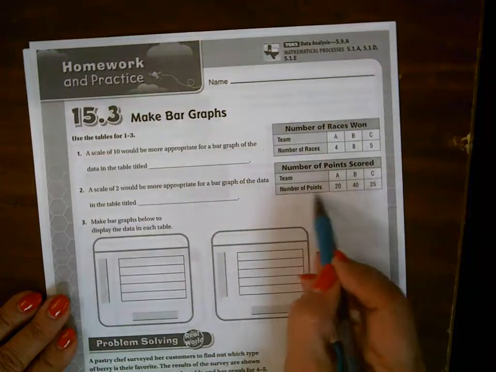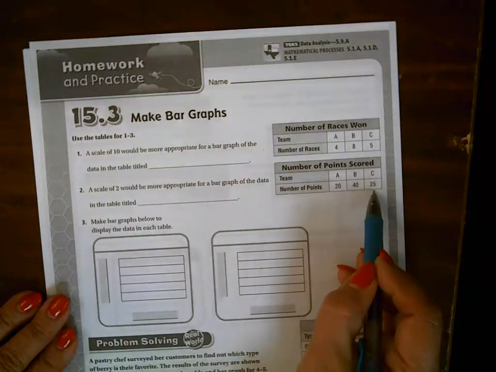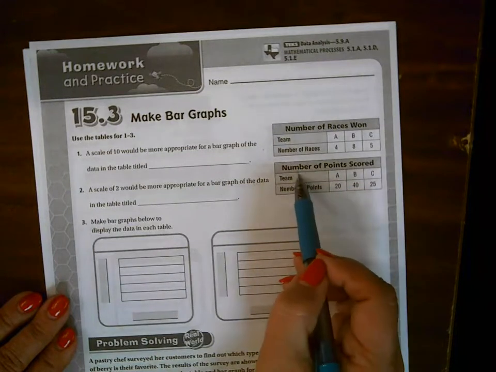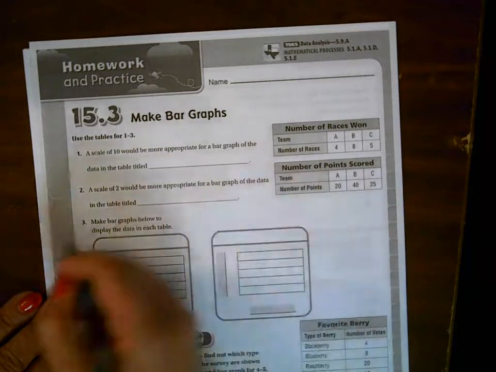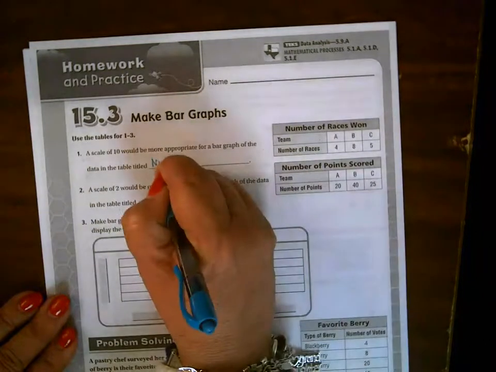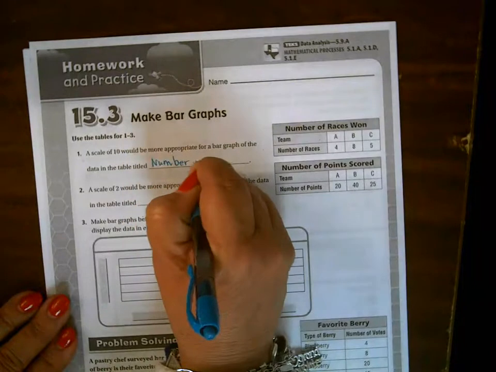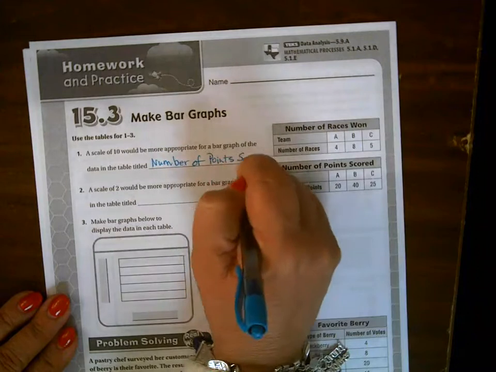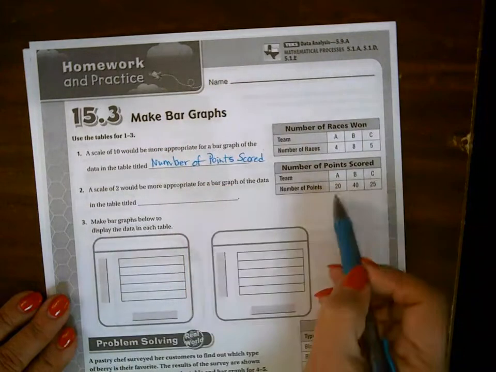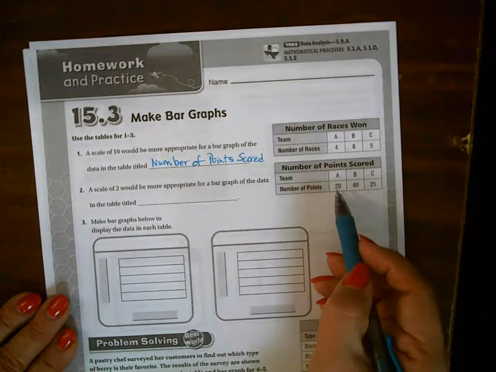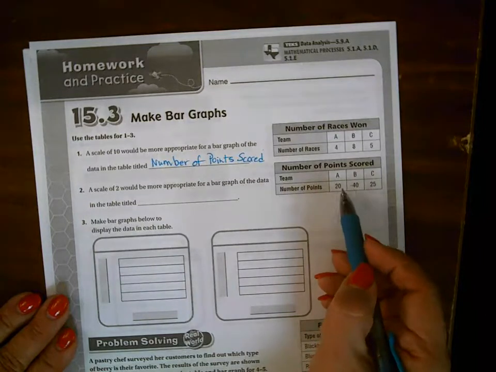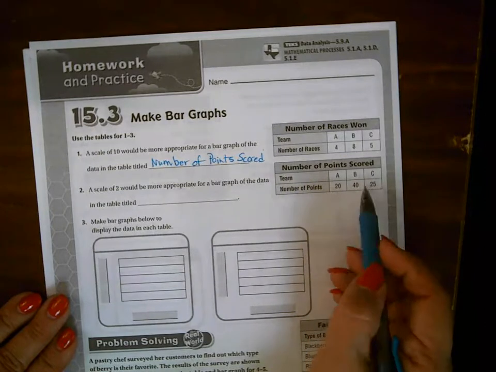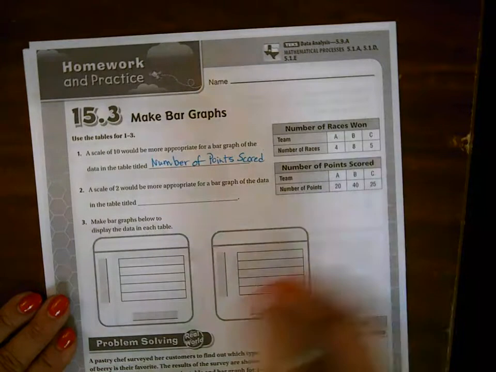Then look at number of points: 20, 40, 25. Would that be a good table to have a scale of 10? Yes, this is going to be the better one. So this is going to be number of points scored, because here you're skip counting pretty much by 10. You'll have the 20. You know that 30 will be between 20 and 40. And then 25, well, that's going to be between 20 and 30. So it's easier to graph that.